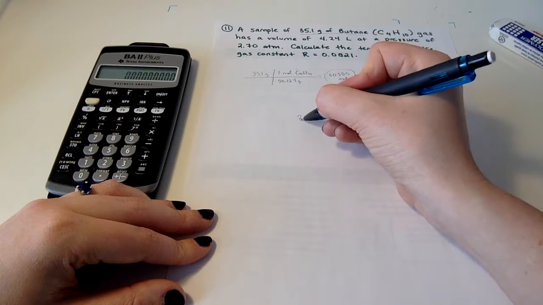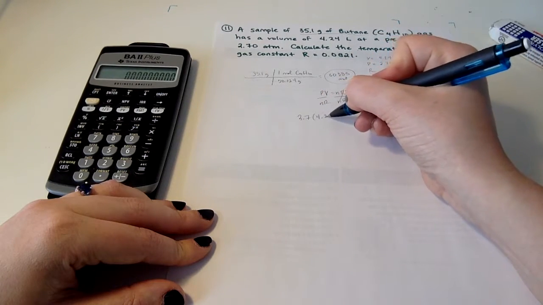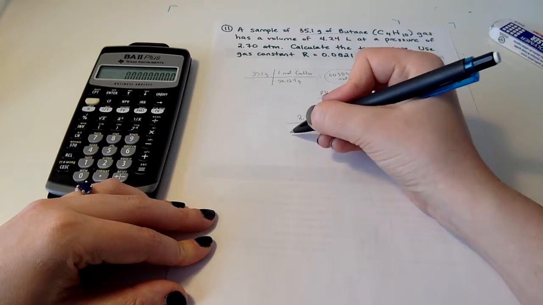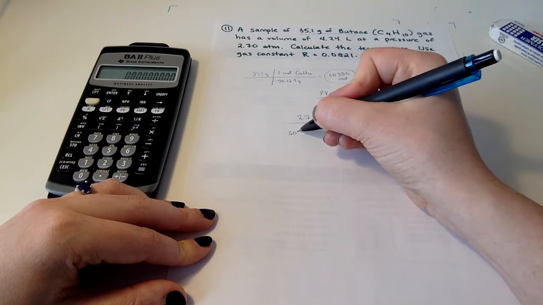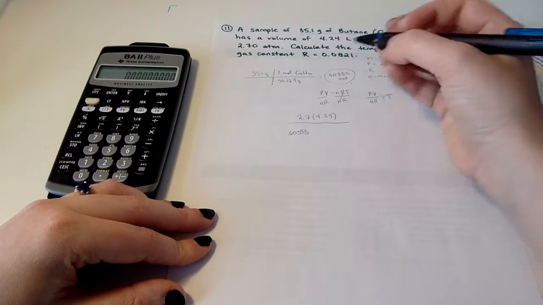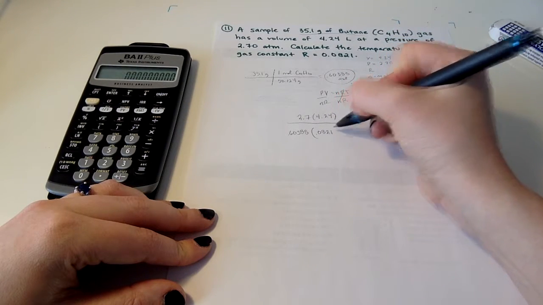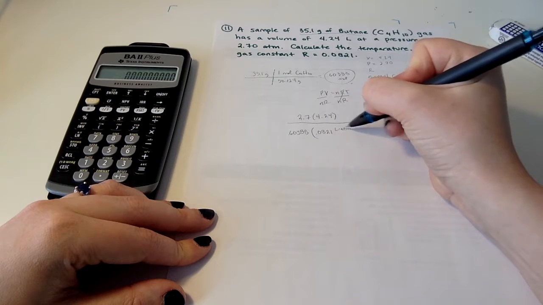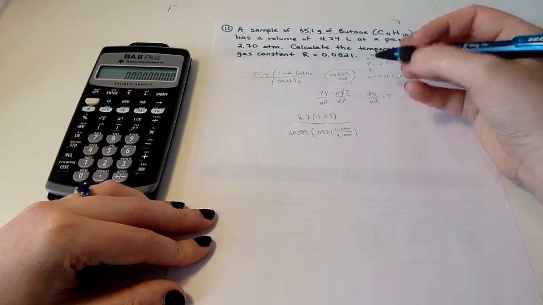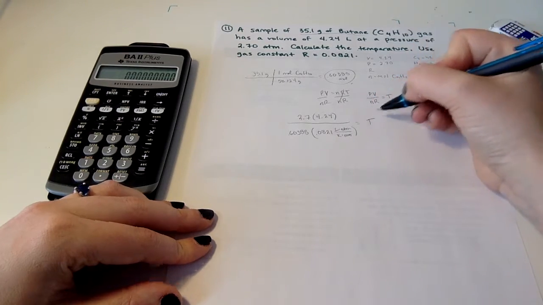So P is 2.7 times V is 4.24 over N. We now have that value from here, 0.60388 times R, which is 0.0821. And T is the one we are looking for.